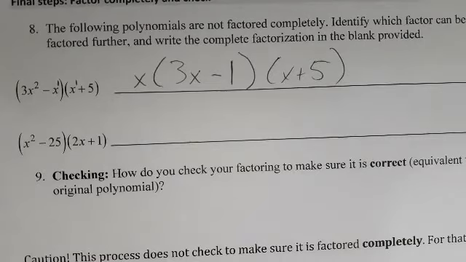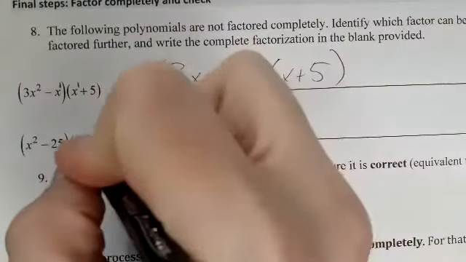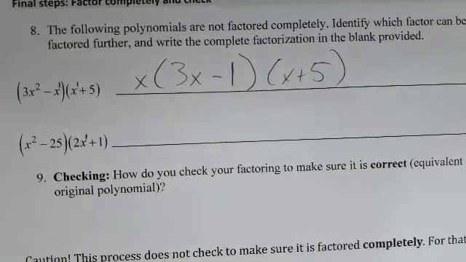Or it won't be fully factored and you won't get all your points. But I want you to get it all the way. Let's do it. X squared minus 25, and then we have 2x plus 1. 2x plus 1, I hope you realize that one is fully factored. It is the first power of x.